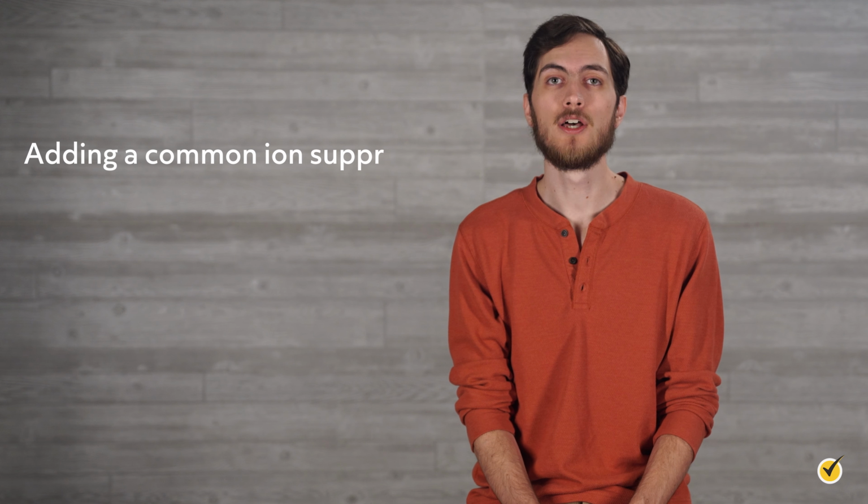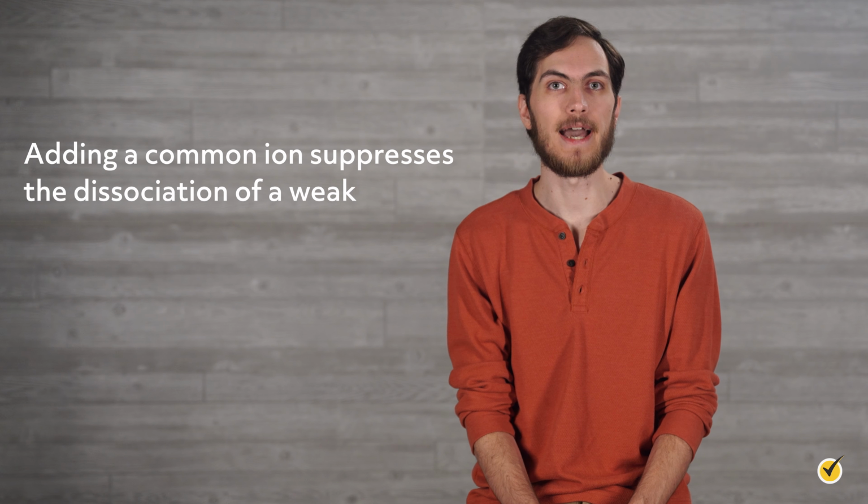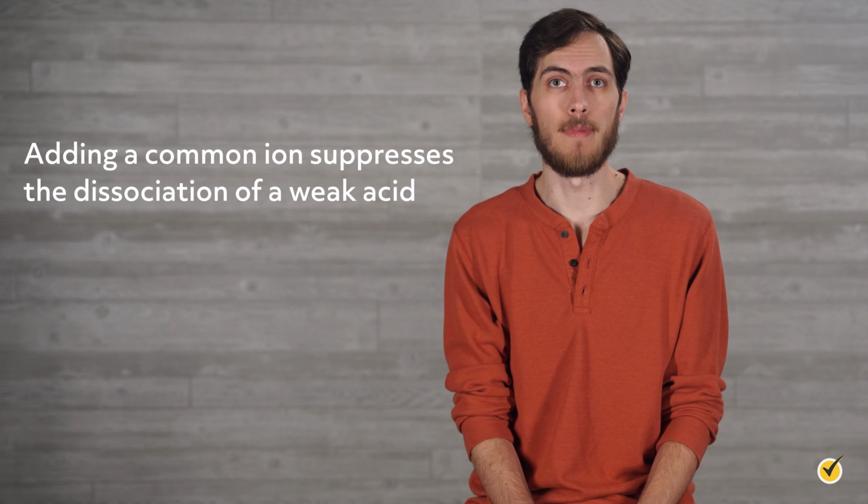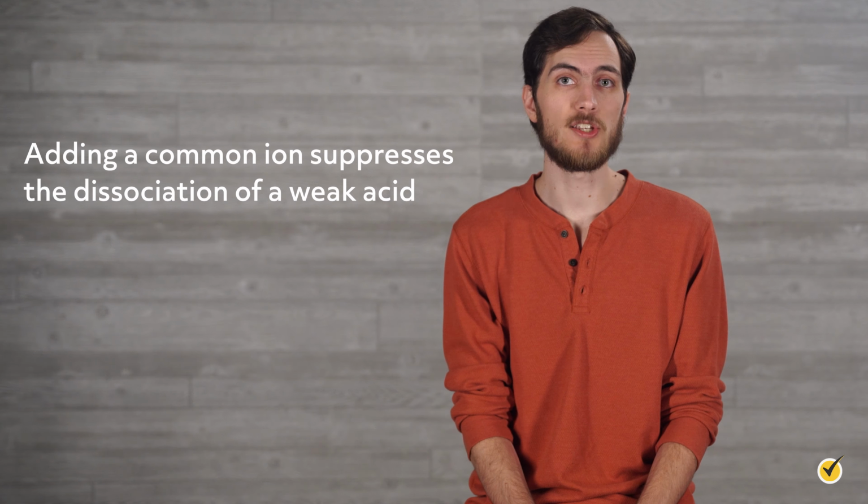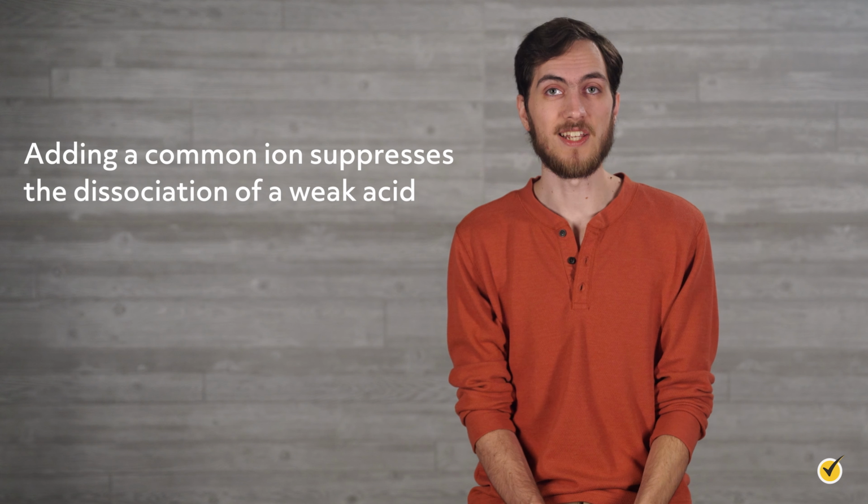So in summary, adding a common ion shifted the equilibrium to the left, meaning the system needed more reactant and less product to achieve balance. Another common way of phrasing this is that adding a common ion suppresses the dissociation of a weak acid. We could have achieved the same result by adding a strong acid, but in that case the common ion would have been hydrogen. As a side note, if that whole process reminded you of buffers, you're totally on the right track. Many buffers are made by combining an acid and its conjugate base, like we just did, which makes buffers a great practical example of the common ion effect.